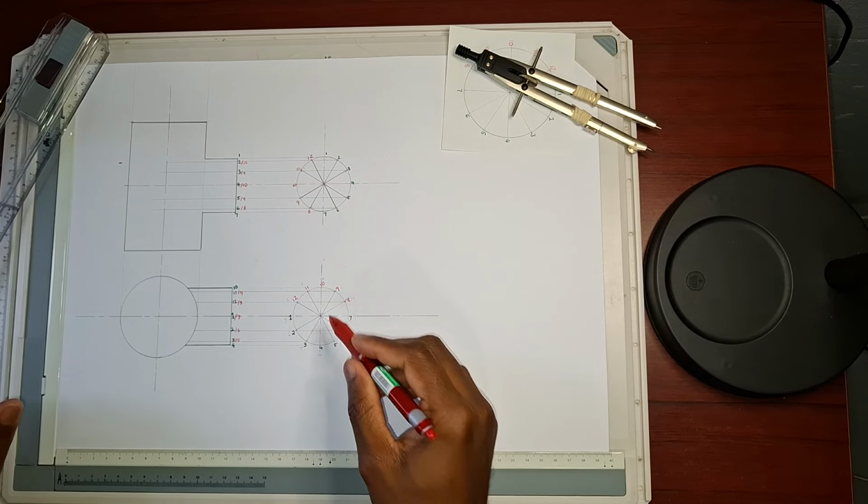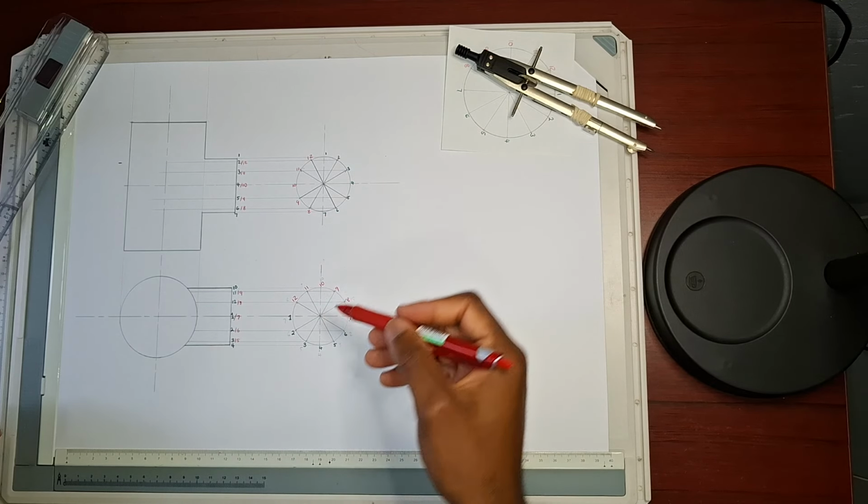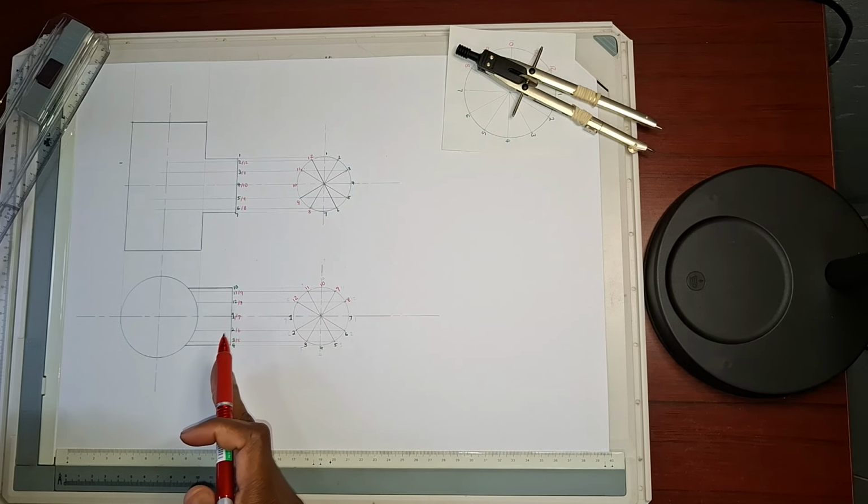So these ones right now, they're at the bottom. These ones, they're on top.